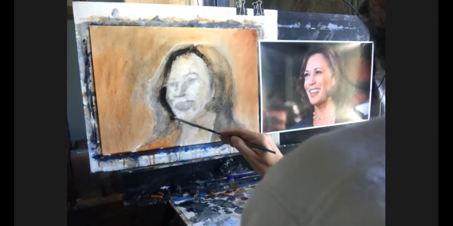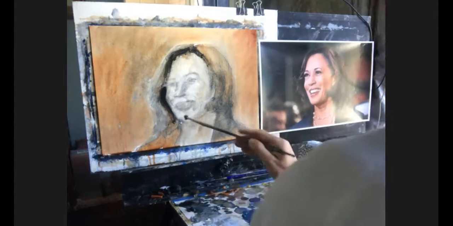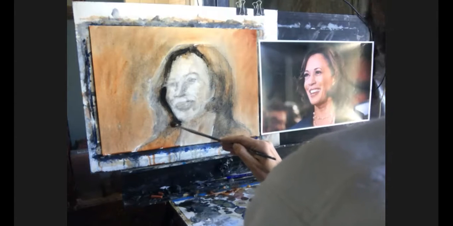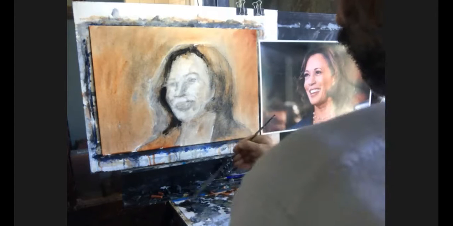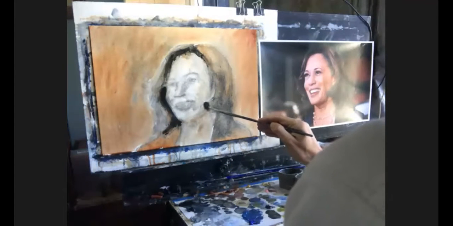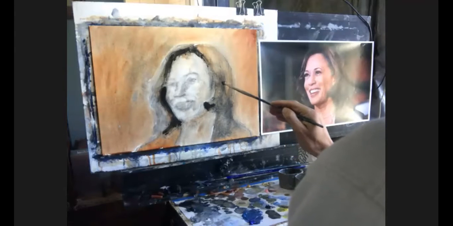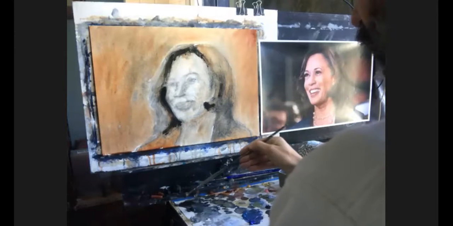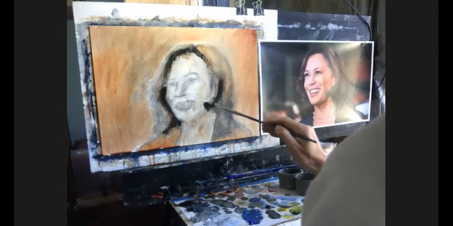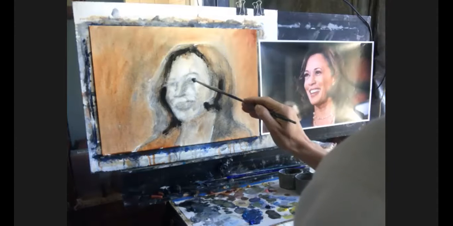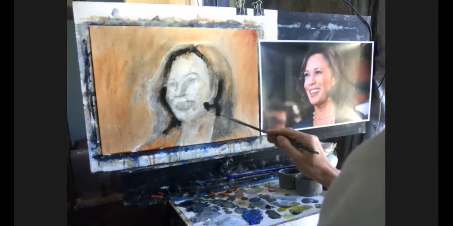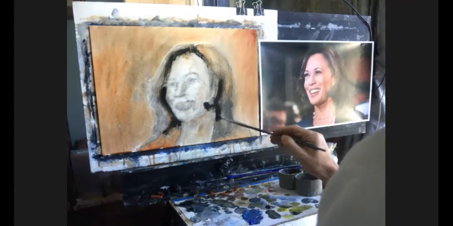So darker to lighter, by the way, I'm using darker to lighter. So I'm working by value. And I'm using this messed up crazy brush just because I want to make sure that I bring masses and not details. I wouldn't be able to do the eyeball with this. So, and I think that's good. It's like a little leash.